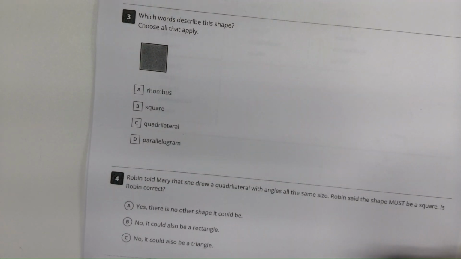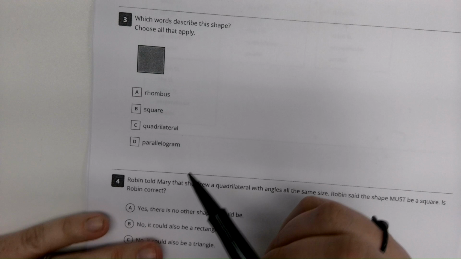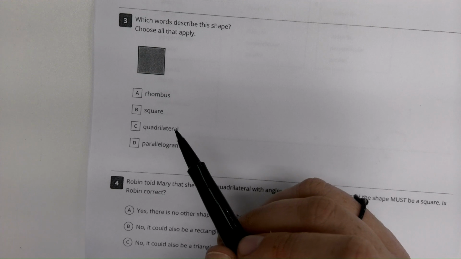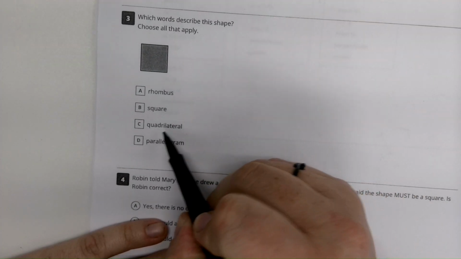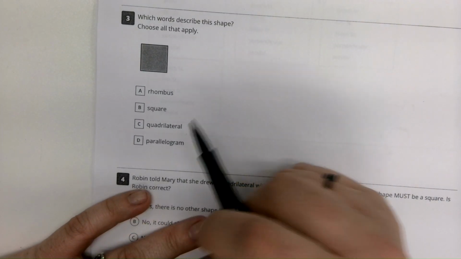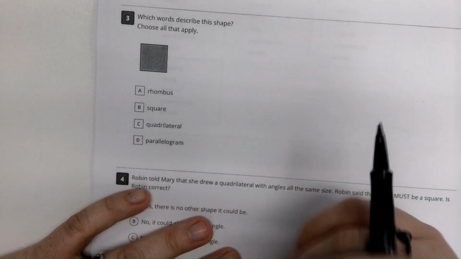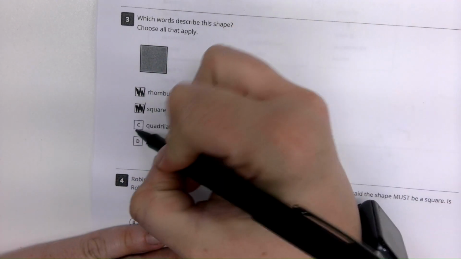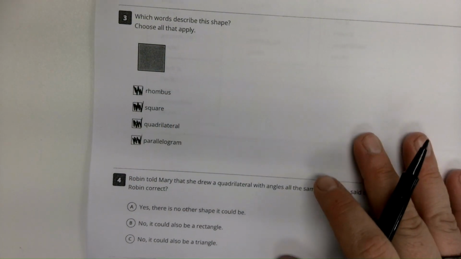Which words describe this shape? Choose all that apply. And we've talked about what a rhombus is. A square is a 4-sided shape, aka a quadrilateral, that has 4 congruent sides and 4 right angles. So there we go. Quadrilateral has 4 sides, and a parallelogram is a shape that has parallel sides. So this is in fact a rhombus. It meets that criteria. It is a square. It is a quadrilateral, and it is also a parallelogram. Squares are really cool. Squares are super cool.